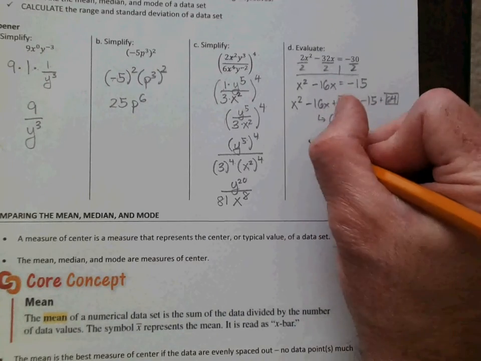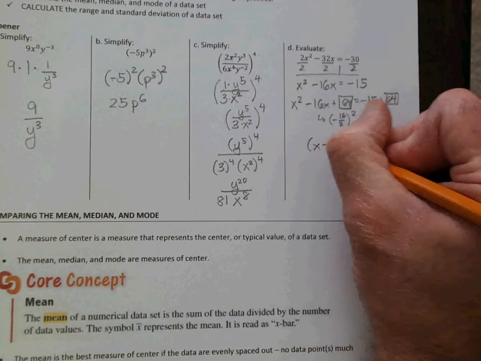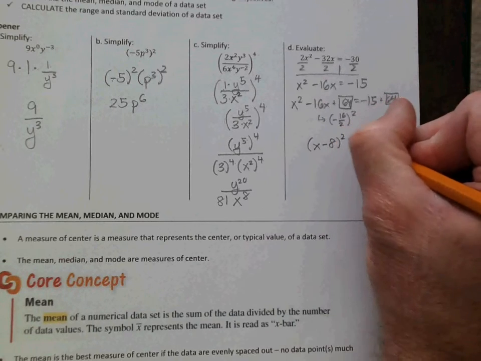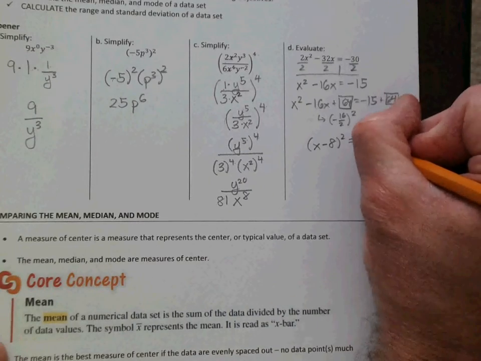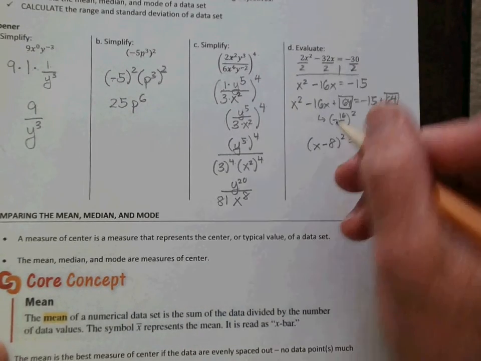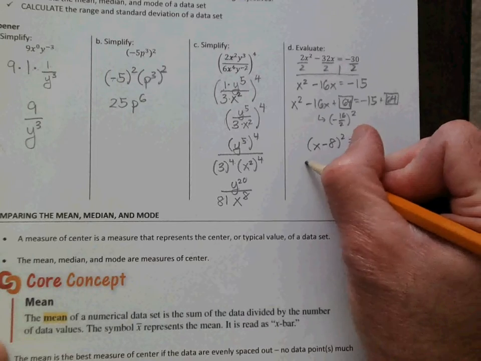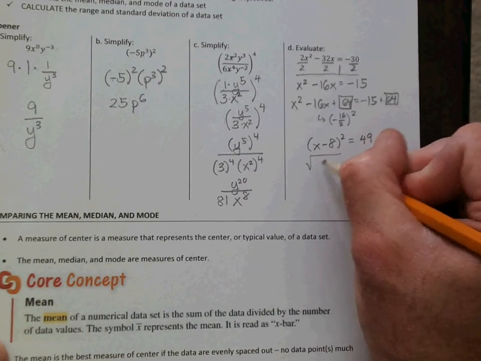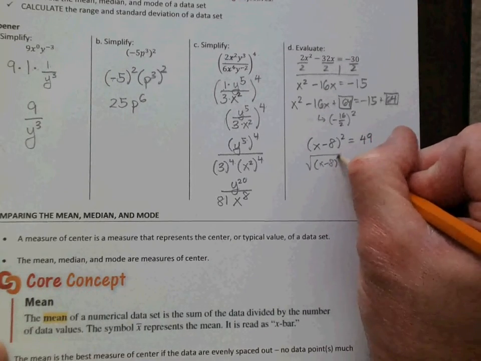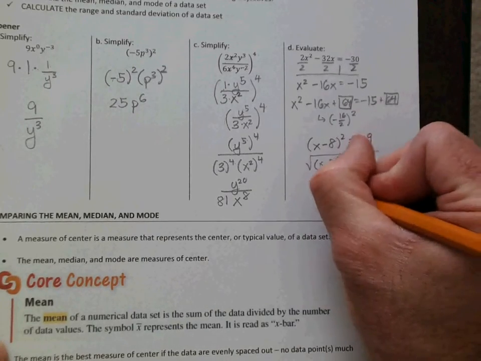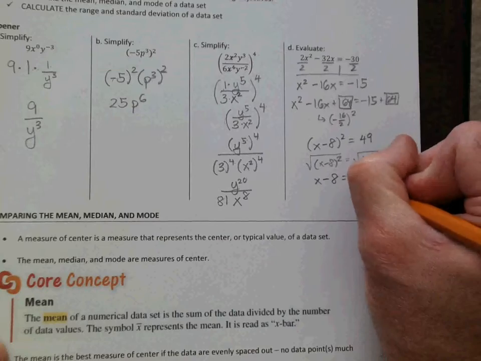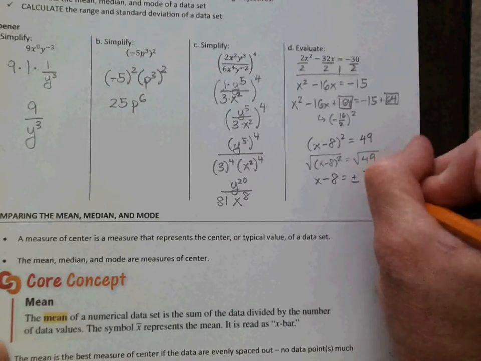The left-hand side is going to factor as x minus 8, quantity squared, is equal to negative 15 plus 64 is 49. So now I'm going to take the square root of both sides. And I'm going to get x minus 8 is equal to plus or minus 7.